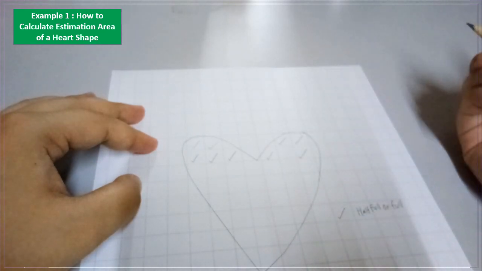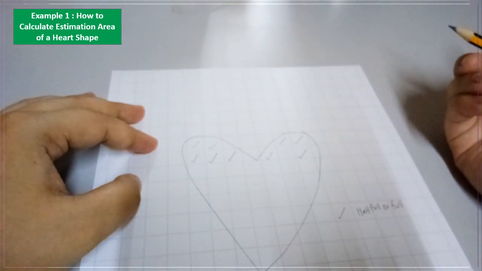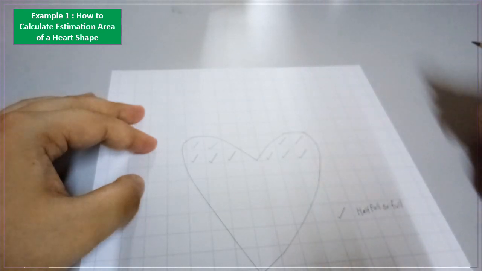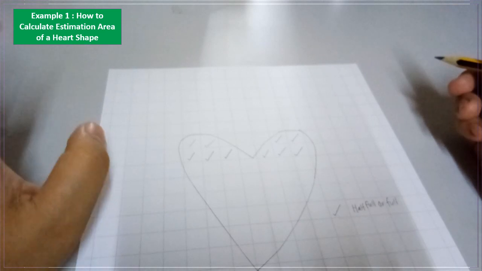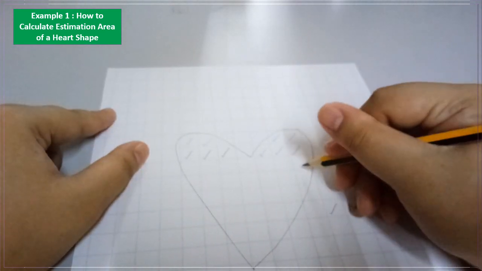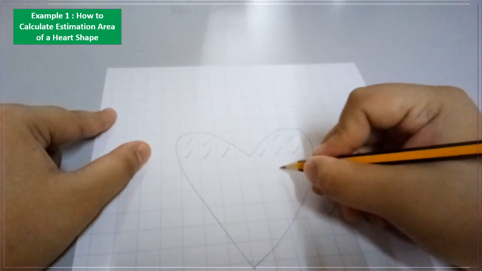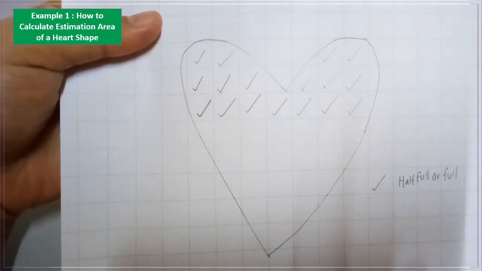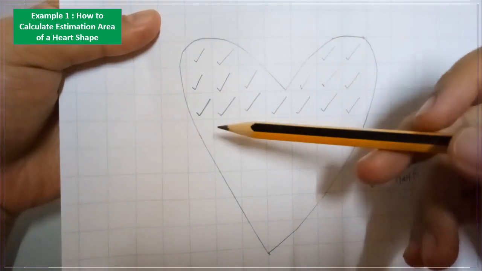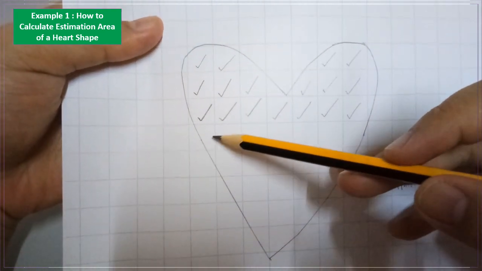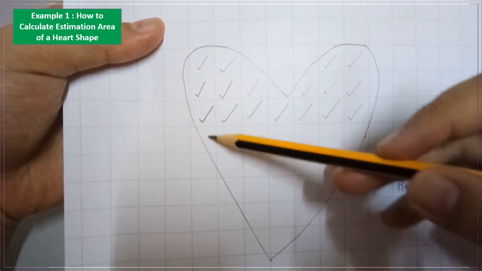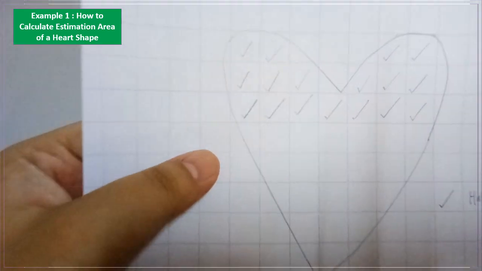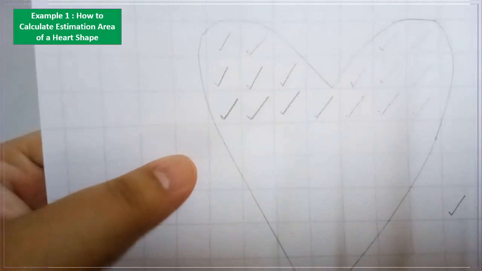As long as it is more than half, you can already tick it. If it's slightly more than half, you can also tick it because it's already more than half. This one looks a bit confusing, but actually it's not.